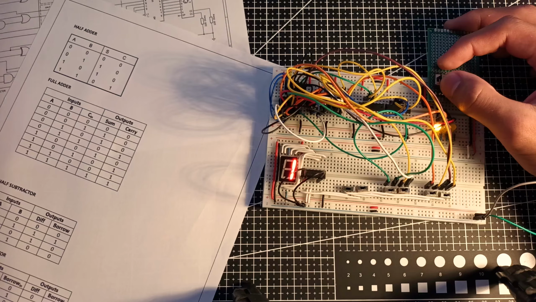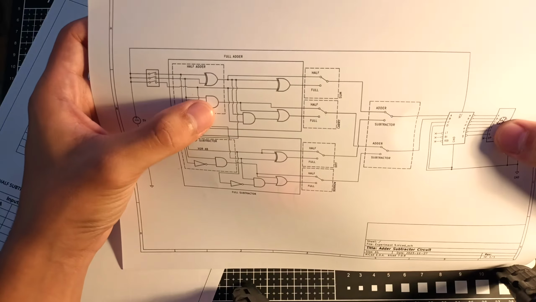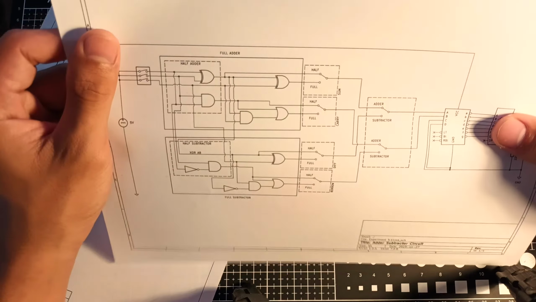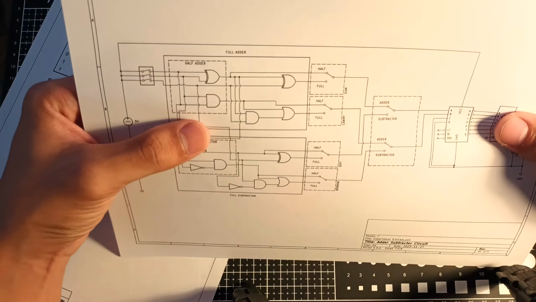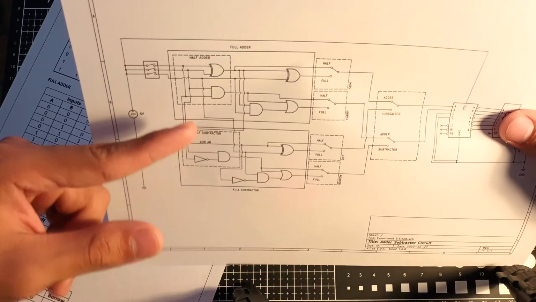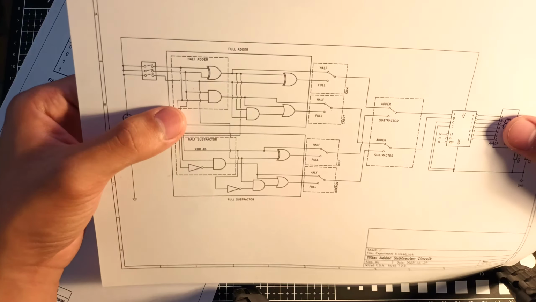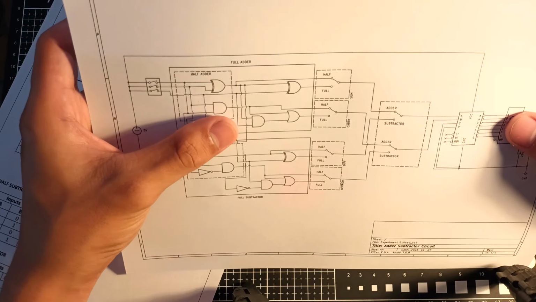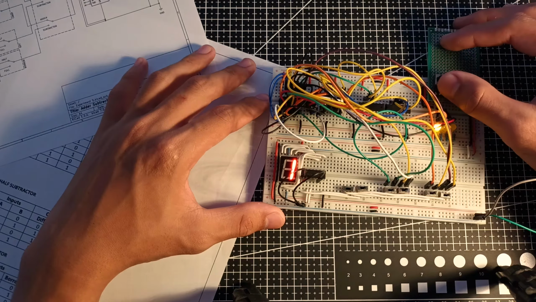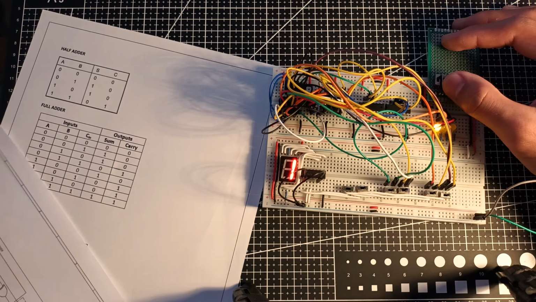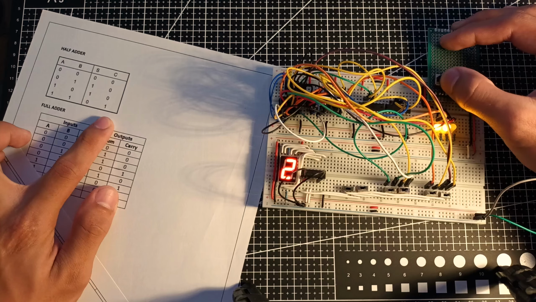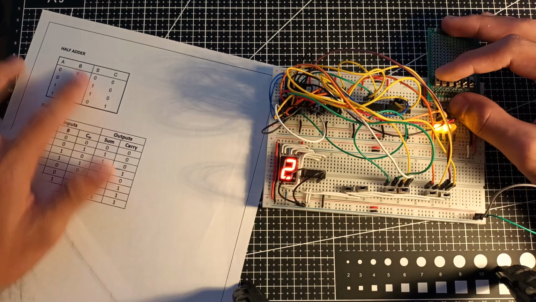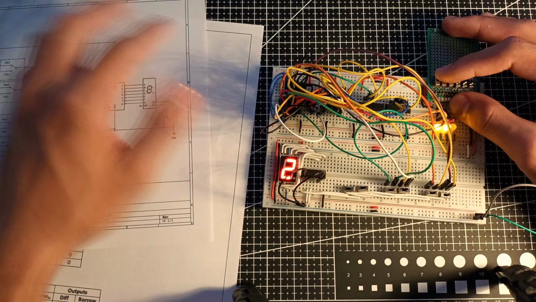In this circuit, we can see that the carry in this part is in here. It is quite confusing to read the schematic, but if you know the circuit of a full adder and a half adder, you would instantly recognize where we put our pins out. Now, if I flip the switch again, it should output 2. There we have it. Now, let's go on full adder mode.